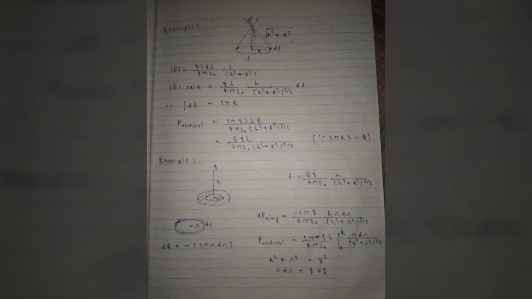As L tends to infinity, that means the line becomes of infinite length, you can see that Fx goes to q lambda over 2 pi epsilon 0, 1 over x, a well known result.